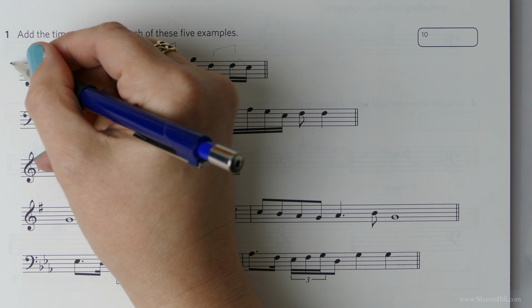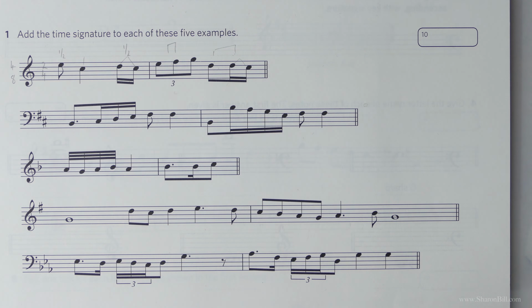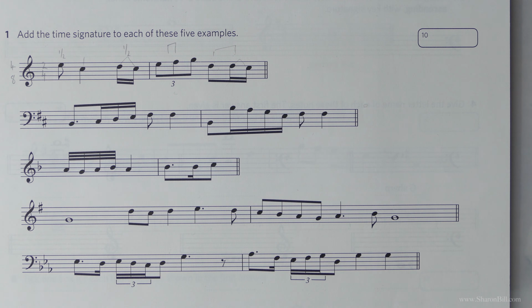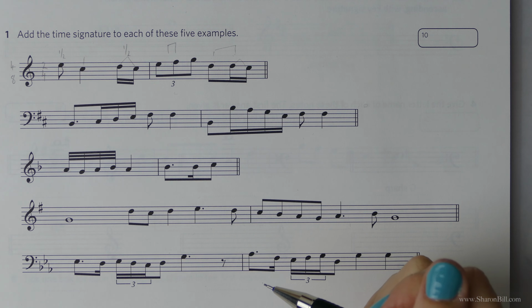Alternatively, you could refer to that as 4 8. That's still simple time, and mathematically it works out the same. So either of those will do. Let's press on to the next one.